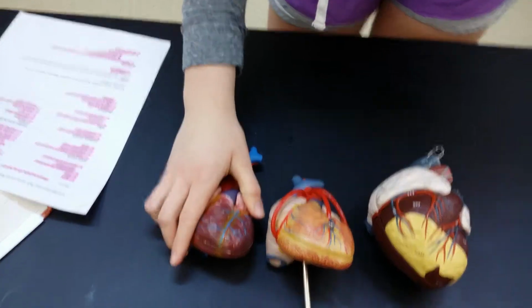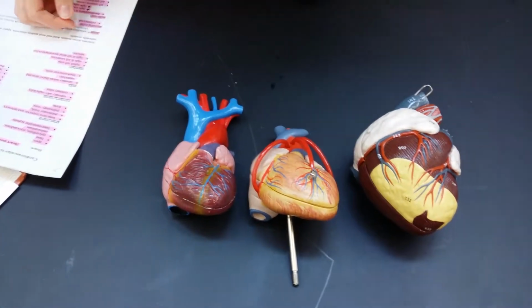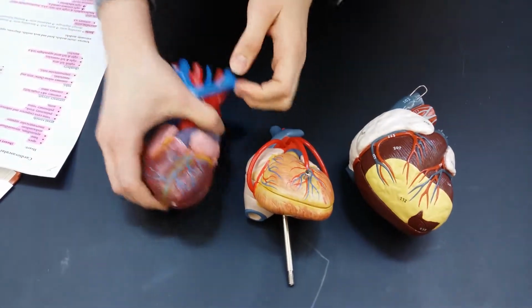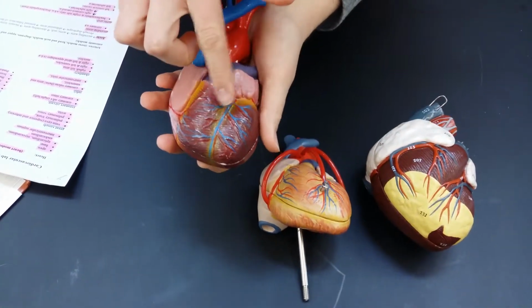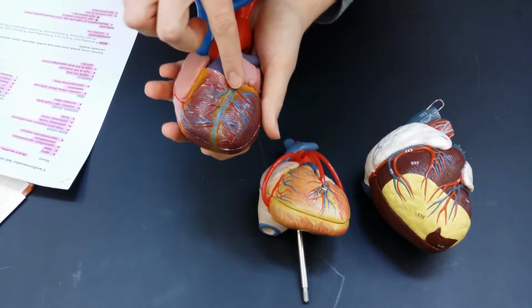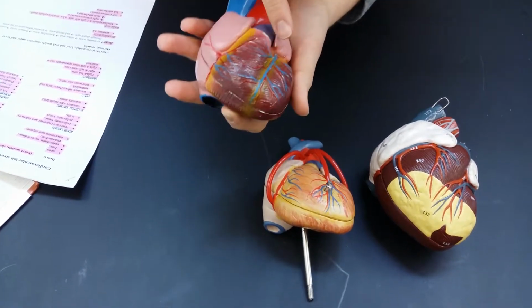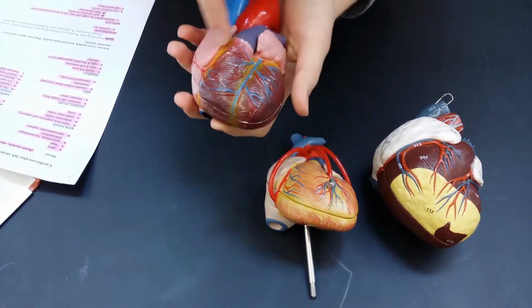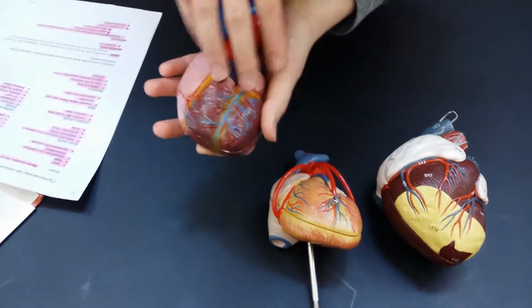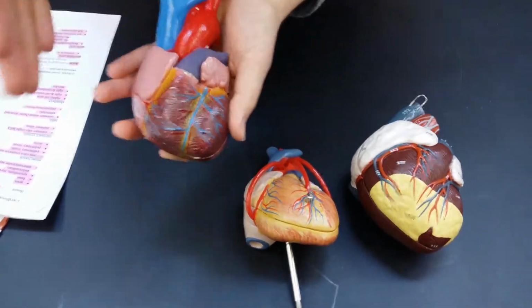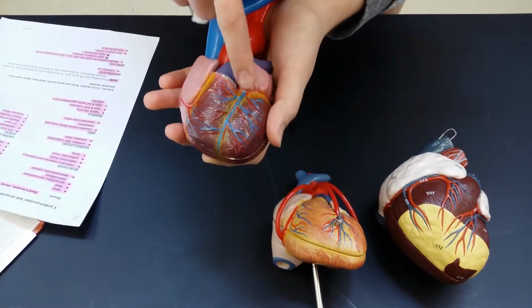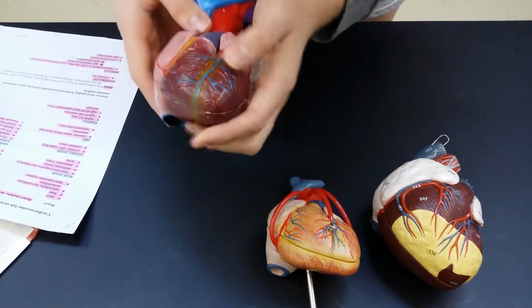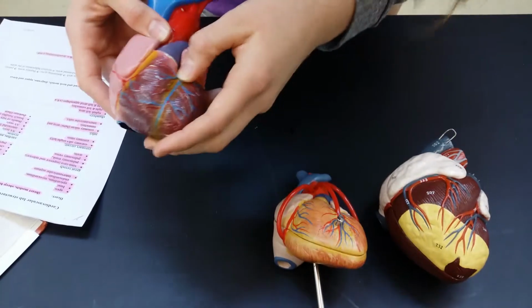So the coronary arteries and veins, we said they were on the anterior side. There will be left and right. The blue are the veins right here, and then the red, there will be left and right. I think they're kind of going down the middle.